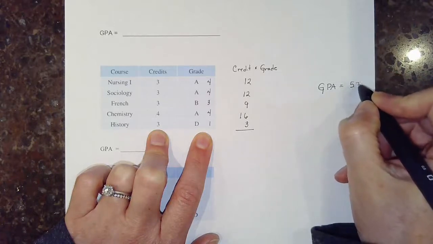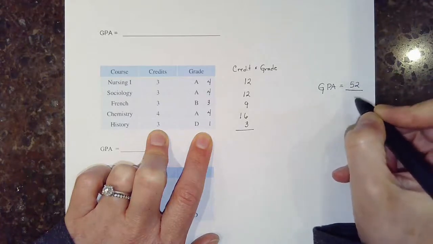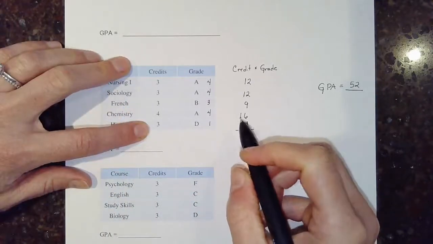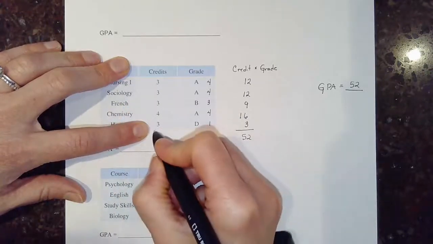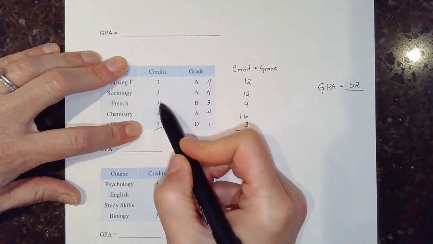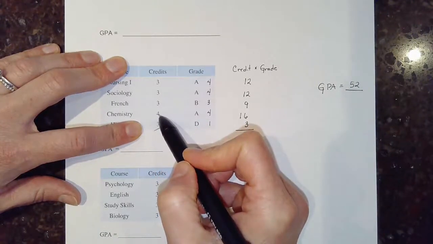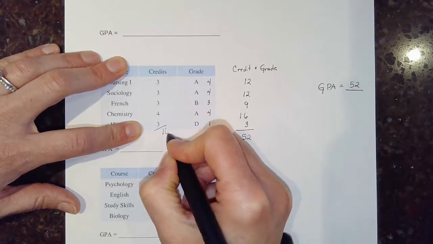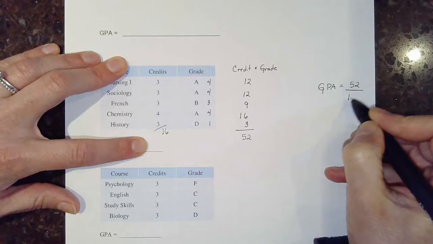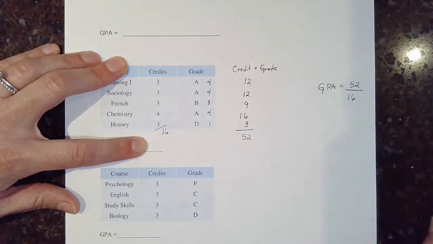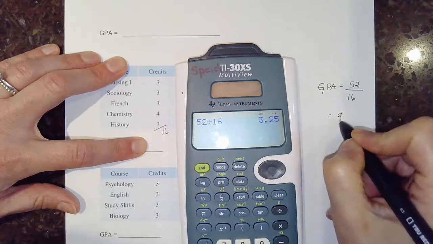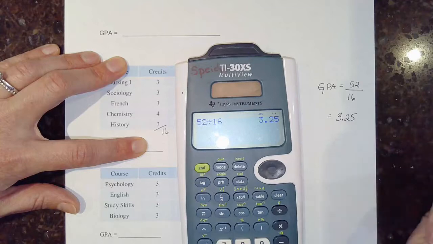And then the denominator is the sum of all the credits. All right, so this is 9 and 4 is 13, 14, 15, 16. So this goes in the bottom of your fraction. And then when we put 52 divided by 16, this person's GPA is a 3.25. Okay?